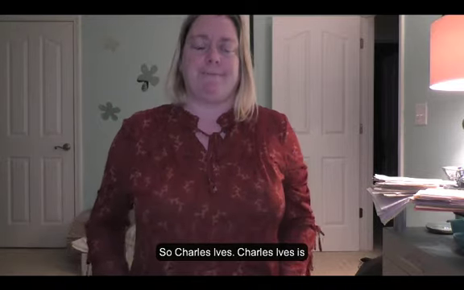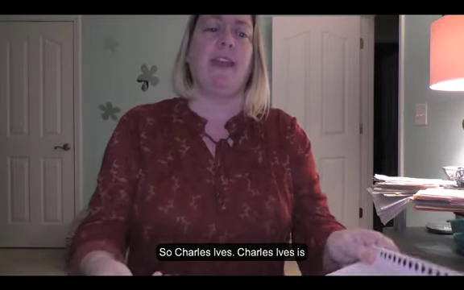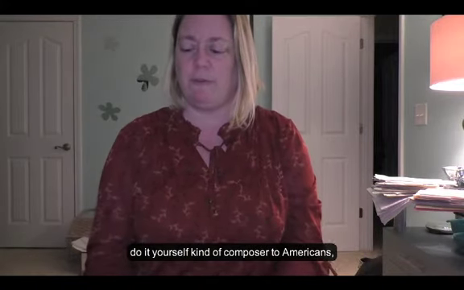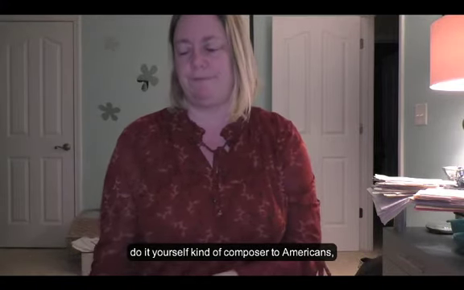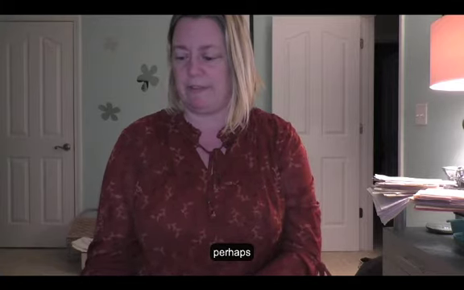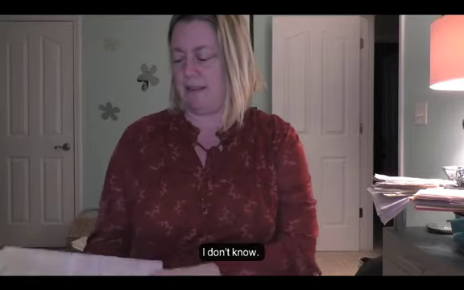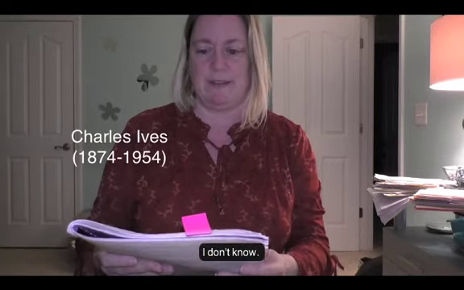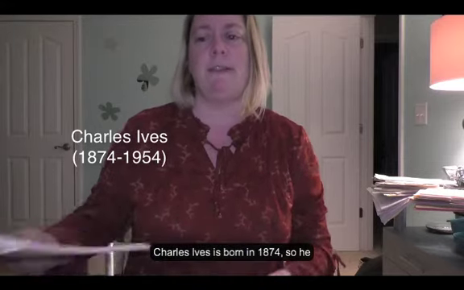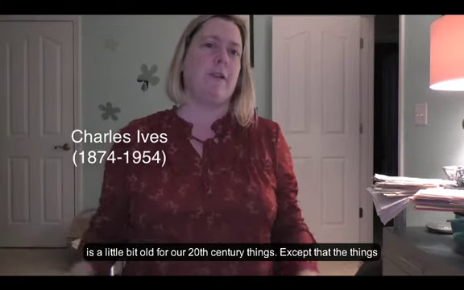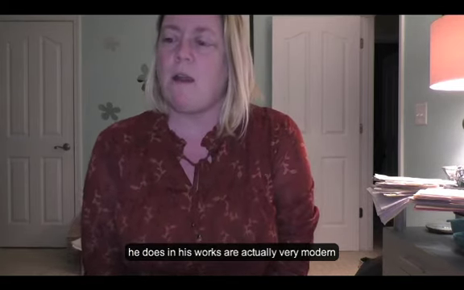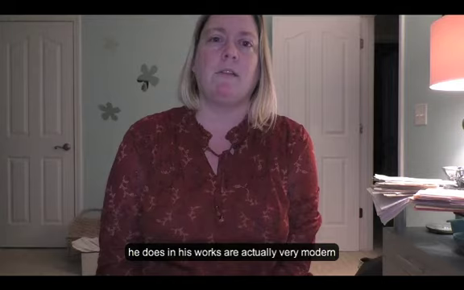So Charles Ives. Charles Ives has always been, I think, an interesting sort of do-it-yourself kind of composer to Americans. Charles Ives was born in 1874, so he's a little bit old for our 20th century things, except that the things that he does in his works are actually very modern-ish.